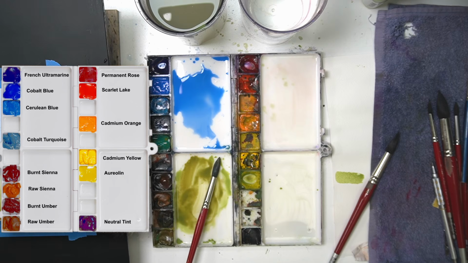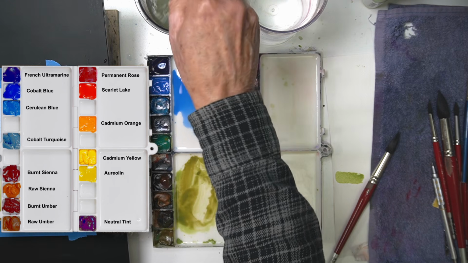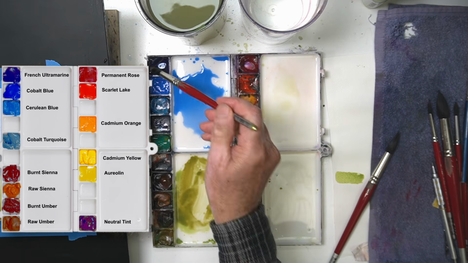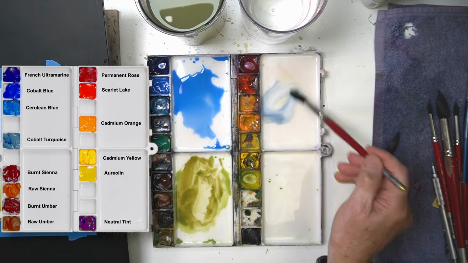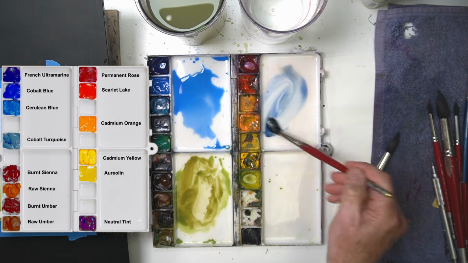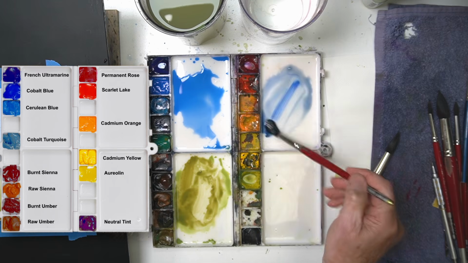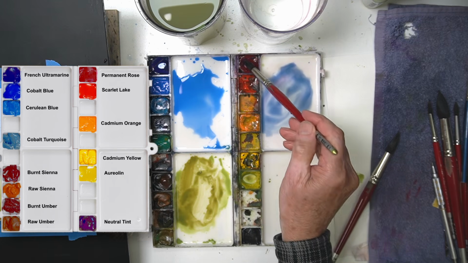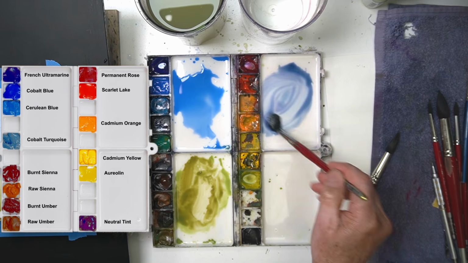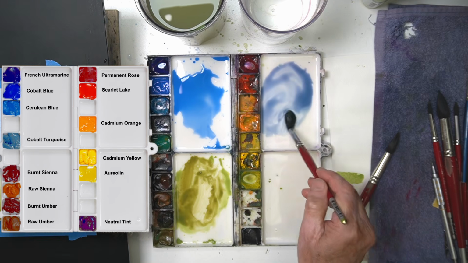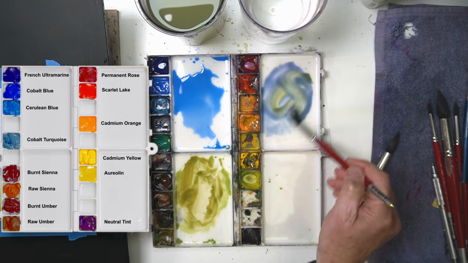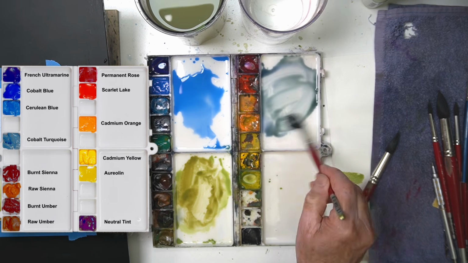Now let's work on the hills. For the distant hill, I'm going to start with some French ultramarine, tiny bit of permanent rose, and a little bit of this grass colour.